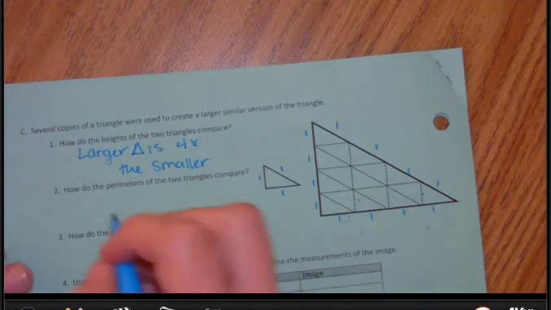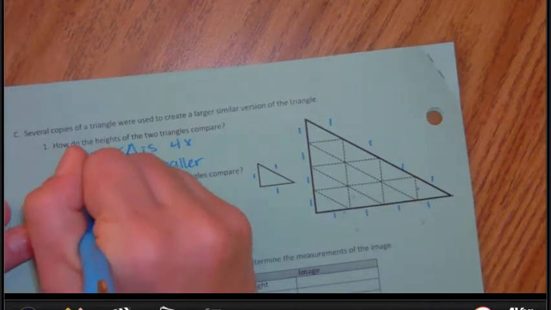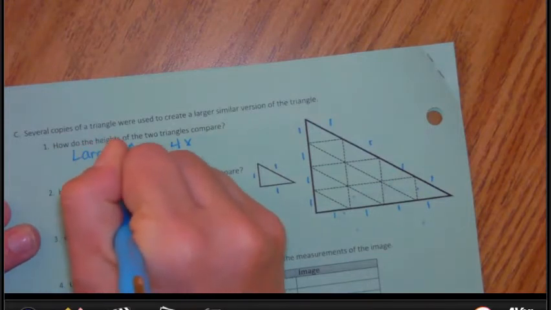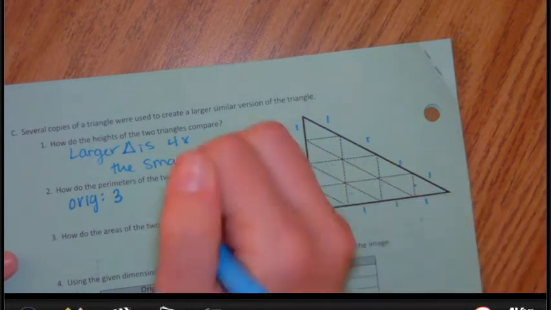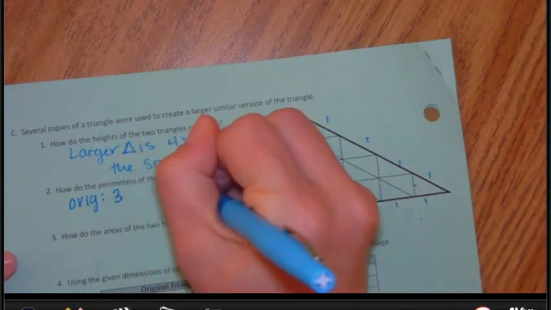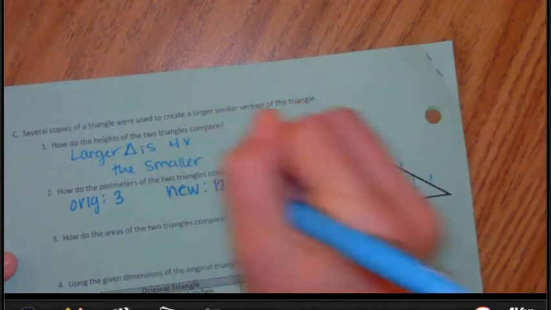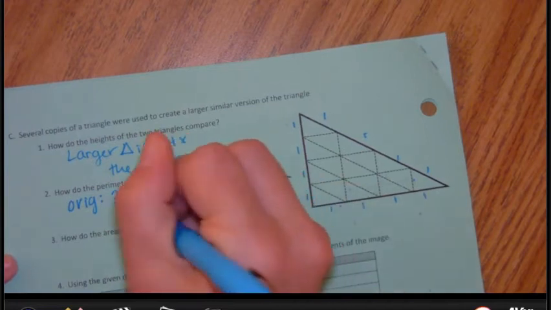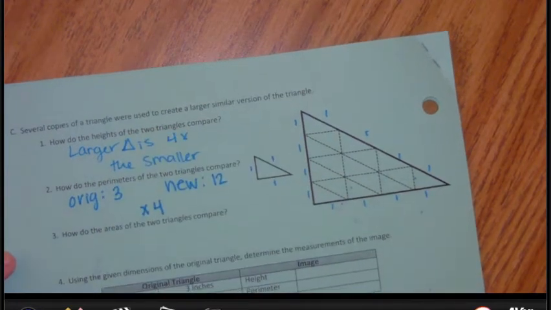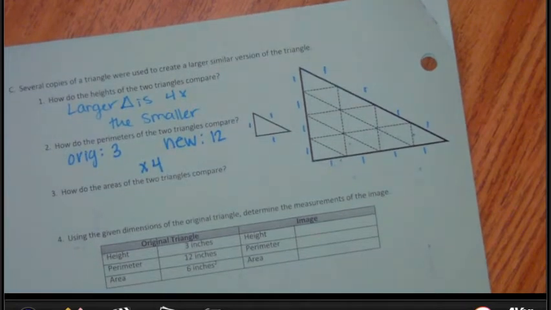Okay. Well, how do the perimeters of the two triangles compare? Well, my original perimeter is 3 units. And then what's my new perimeter? Okay, well, it's 4 plus 4 is 8 plus 4 more is 12. Well, 12 units. So how does the perimeter compare in the two? Well, times 4. My perimeter is 4 times the original size.